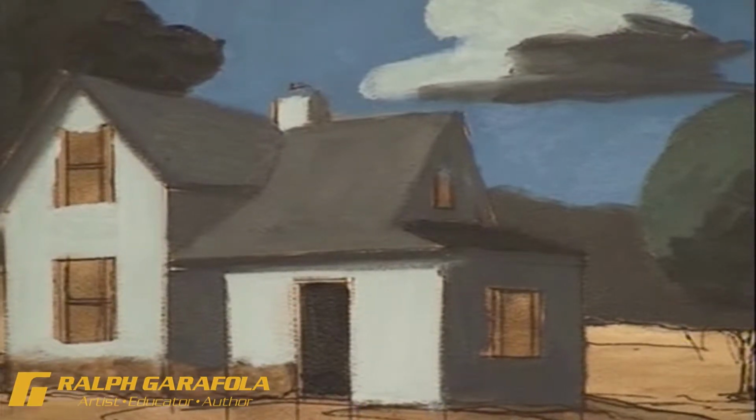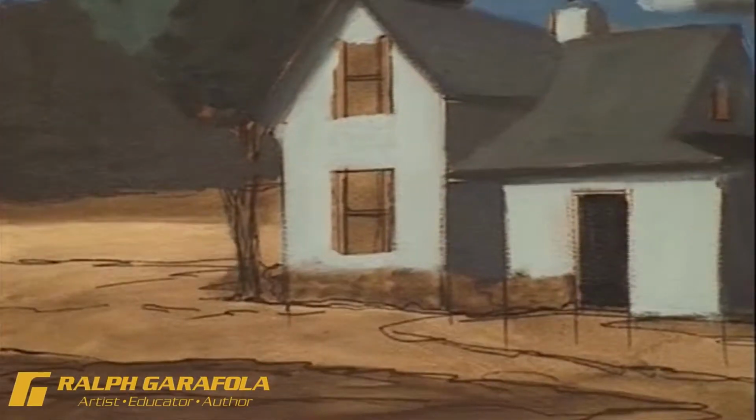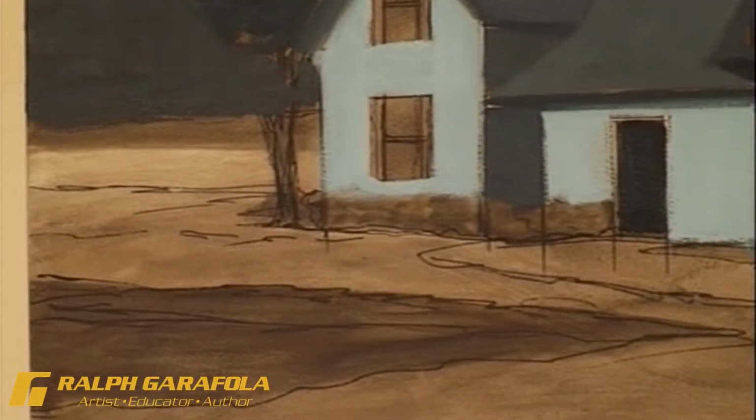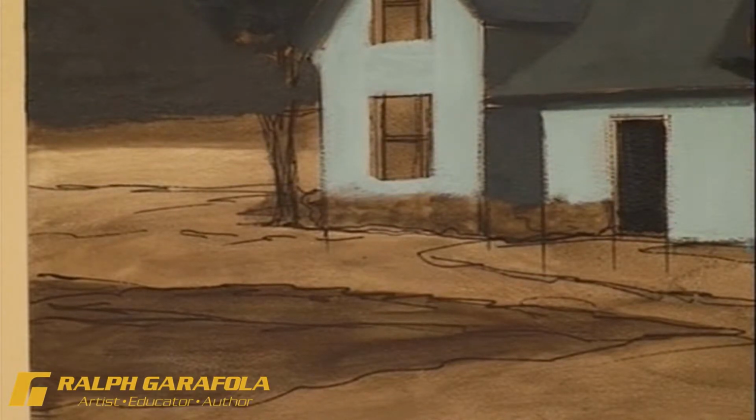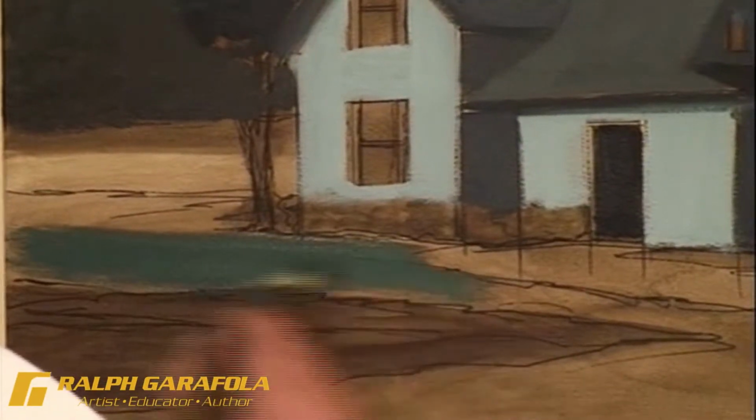Now we got a beautiful lawn again, right? Nice, smooth, well-kept lawn. Very well.